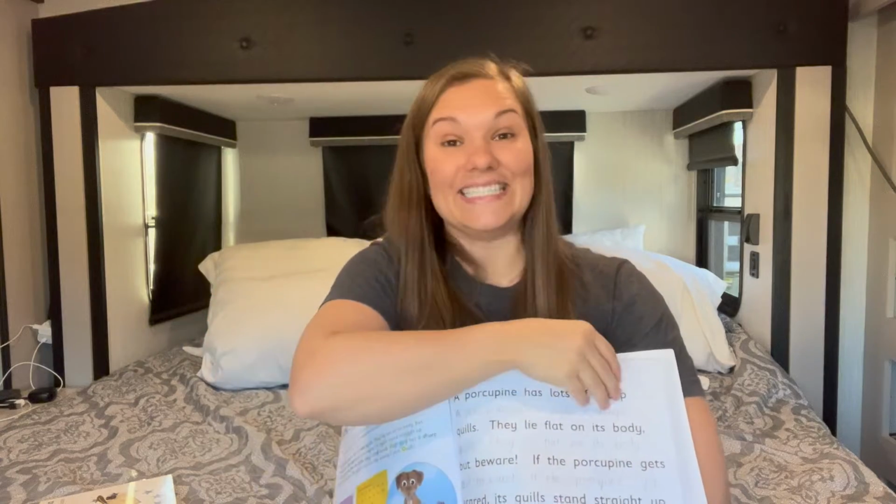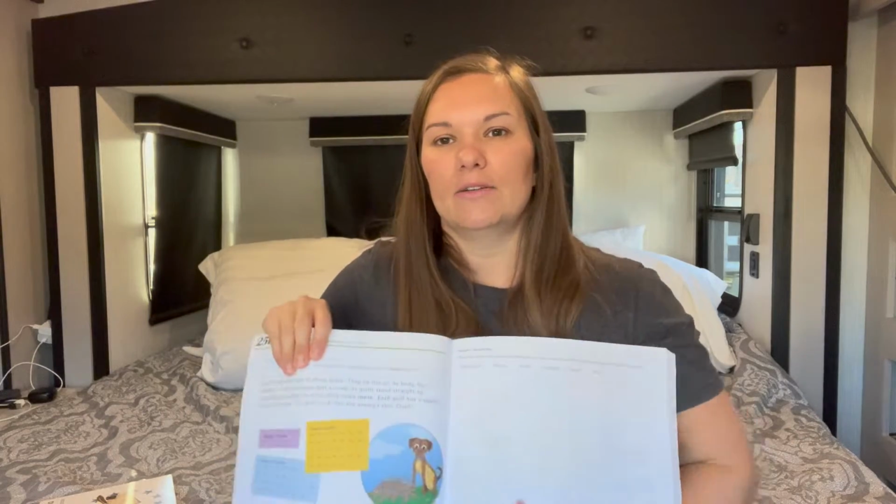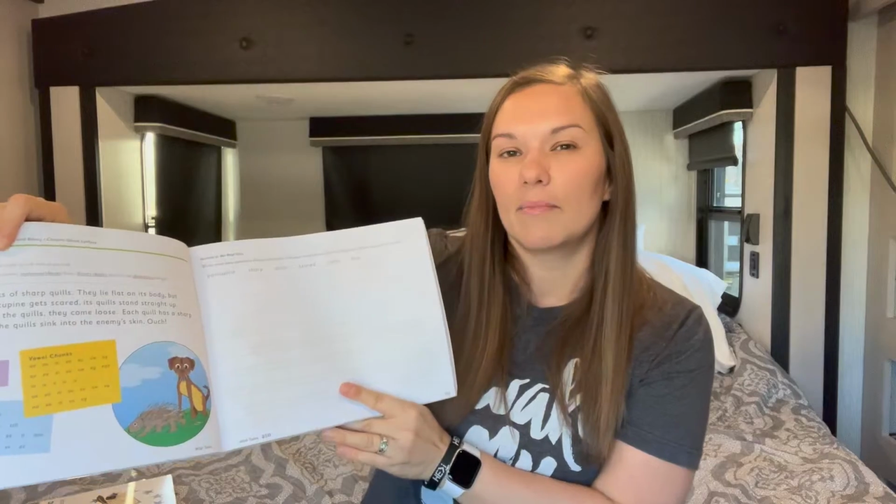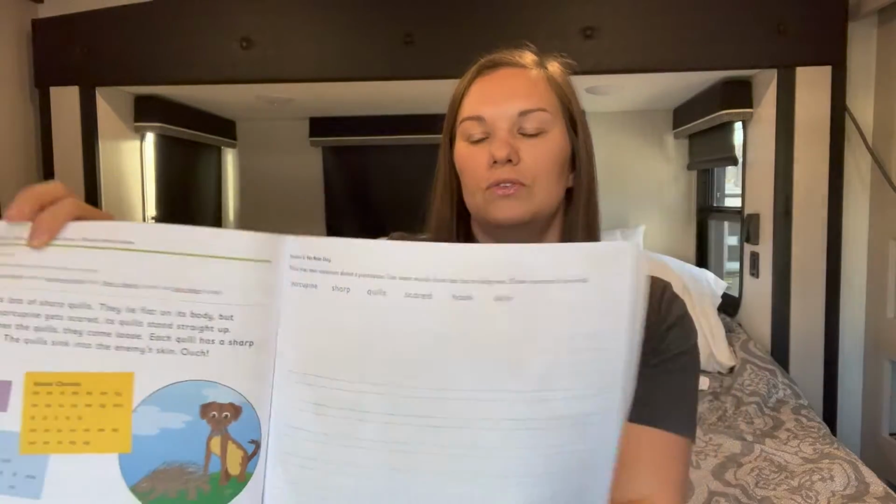When you get to D in this level, so day 4 in level C, this one's a little bit different in that you can write your own sentences about a porcupine and draw a picture about it. And so they give you some words at the top to use.